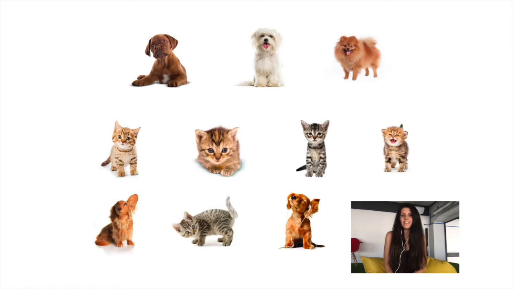Suppose that someone gives us the source code of an algorithm that can predict whether there is a dog or a cat in a picture. Everything looks fantastic, with a small problem that we don't know how well it works actually. So what can we do? We can load a bunch of images in it. 5 dogs and 5 cats.